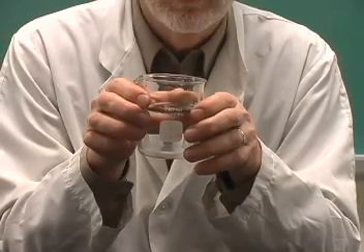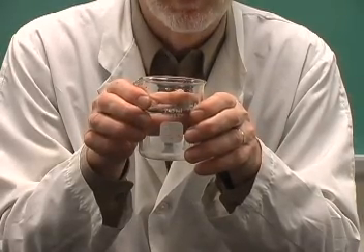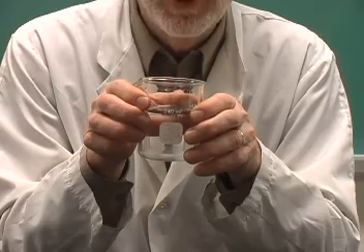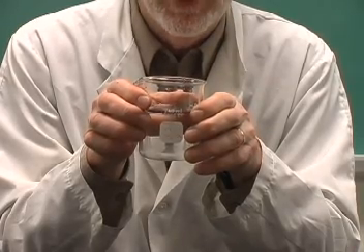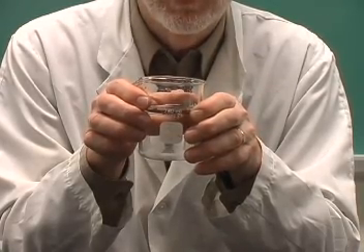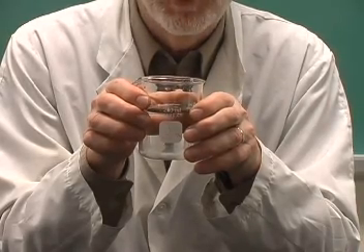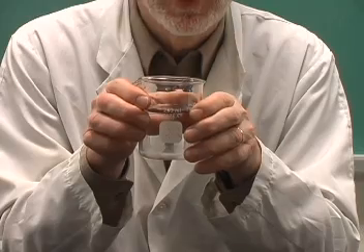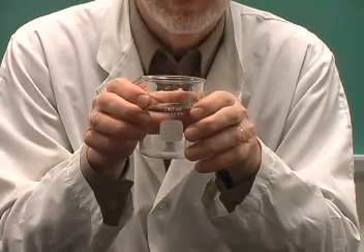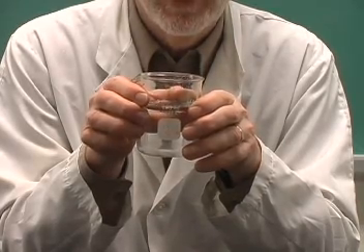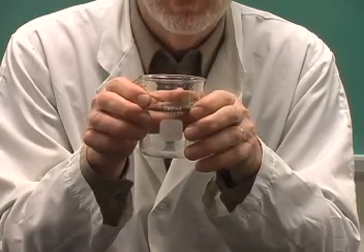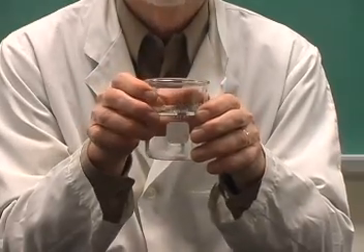Another source of distilled water is simply the water from a dehumidifier or from the air conditioning system on your furnace. The water that you have there is relatively pure. It's free of minerals often, but it may have some dust collected in it. And so letting it settle will often give you fairly pure water.